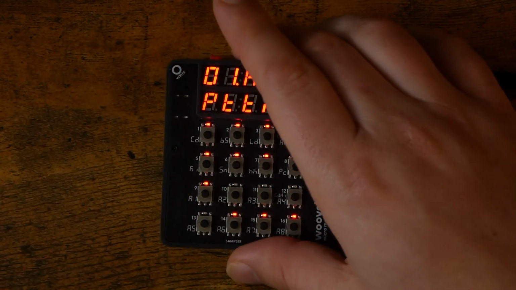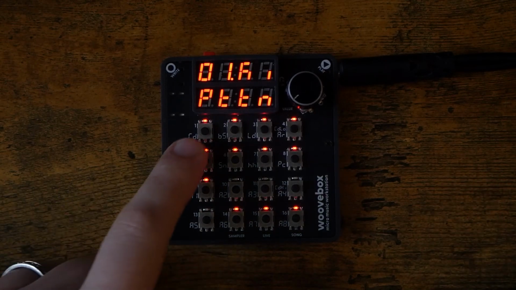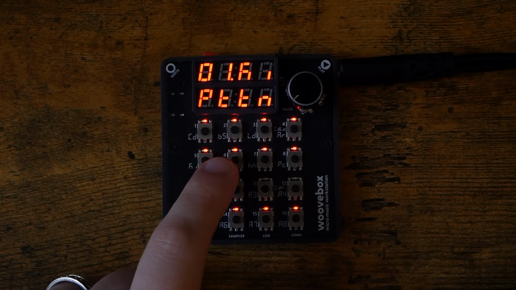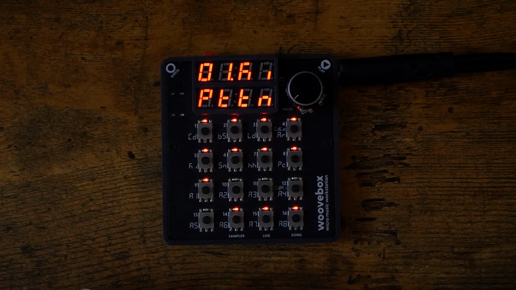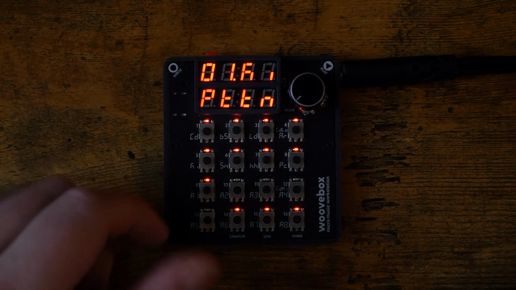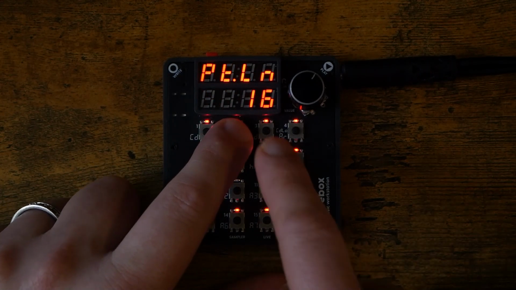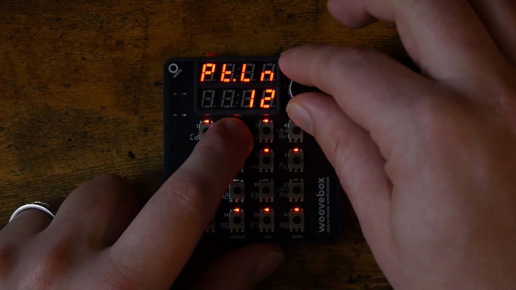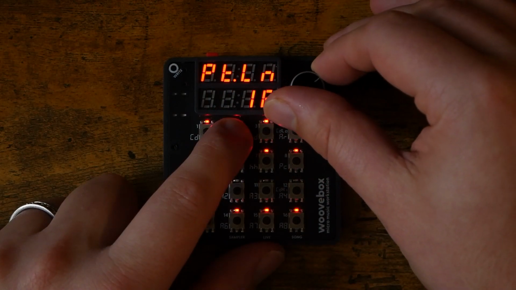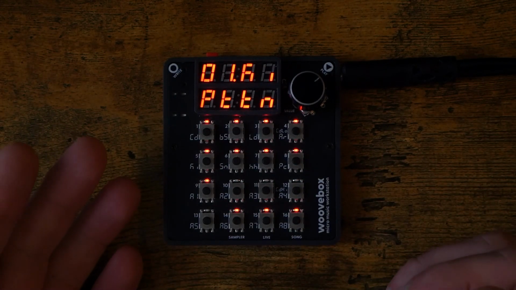So, how do we navigate those parameters? With the buttons. On a page, every parameter is simply represented by a lit up button. Hold down a button for a brief description of its parameter, then if you want to adjust the parameter, turn the knob. For instance, holding down button 2 brings up pattern length. And then I can use the knob to adjust the pattern length. It's really that easy. This is why the Woovebox UI is genius.